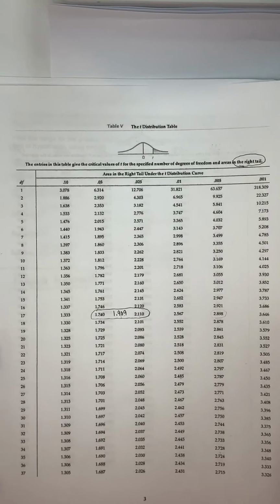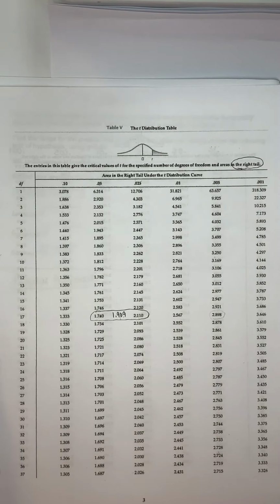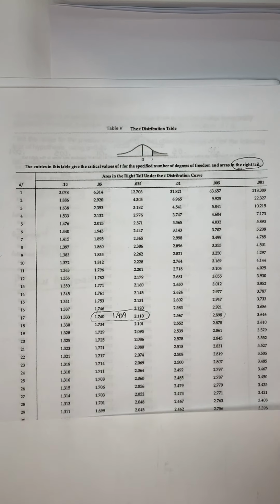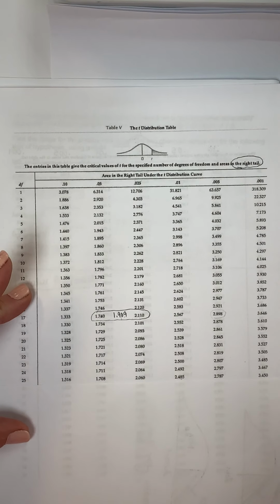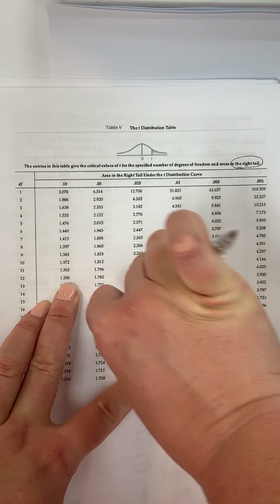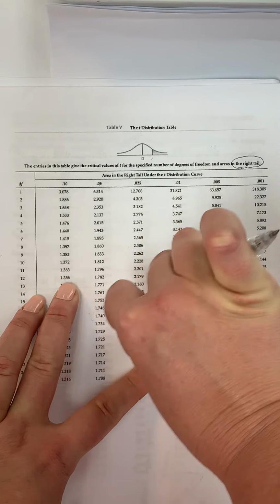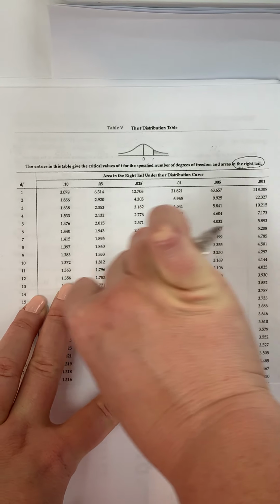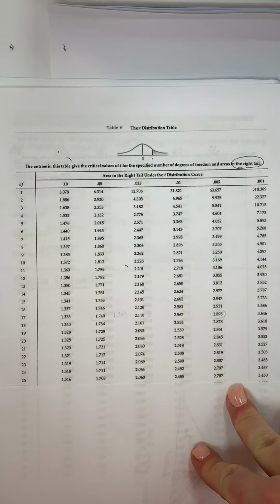Degrees of freedom is 25. All right, that brings us right down here. Degrees of freedom is 25. I'm going to erase this. Sorry for the shaky camera, but we don't want that getting in the way. That's what I wrote last time. All right.